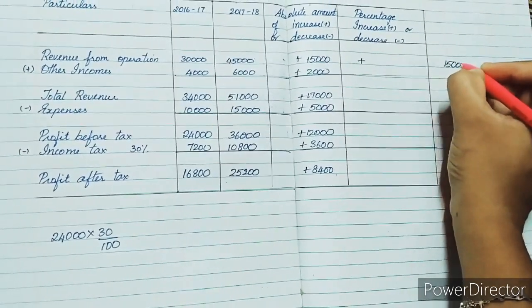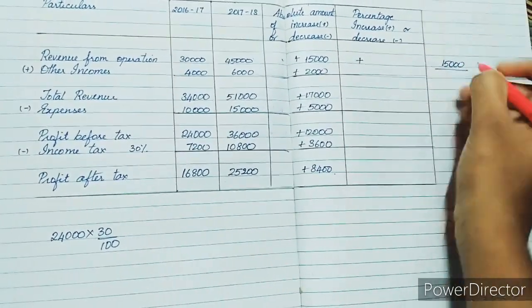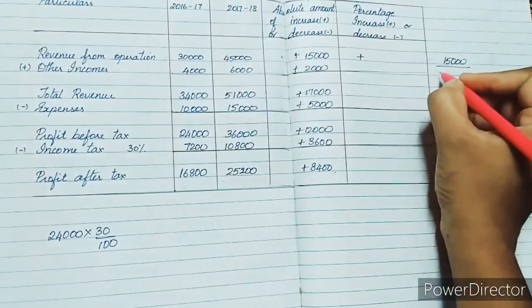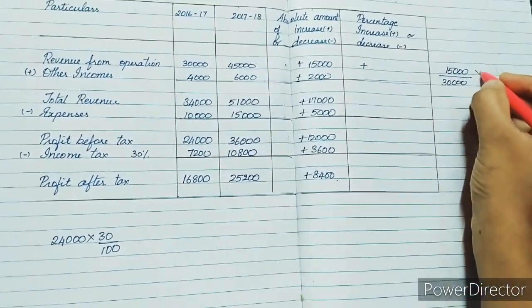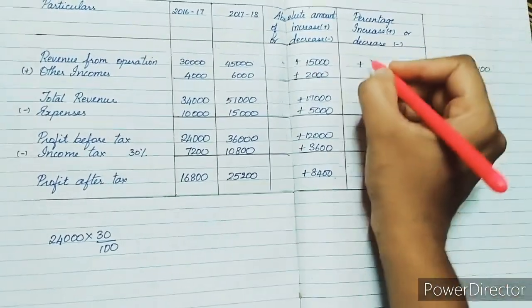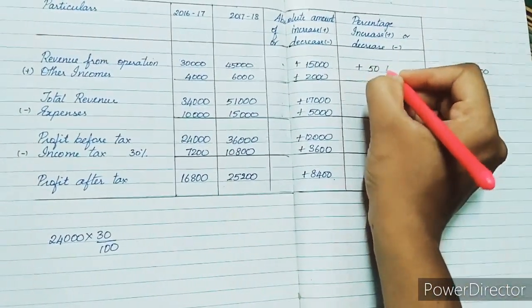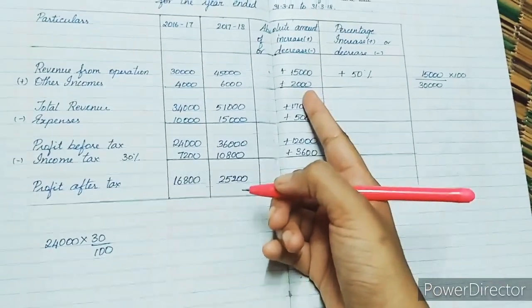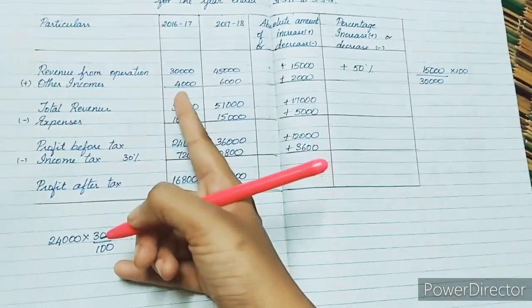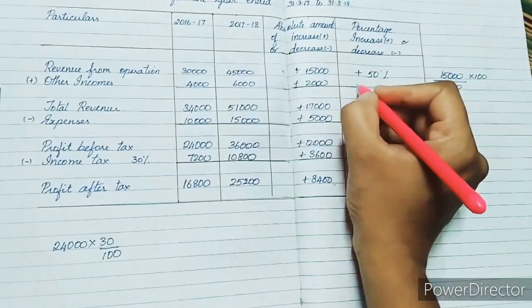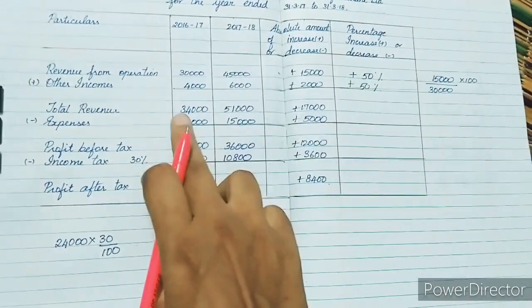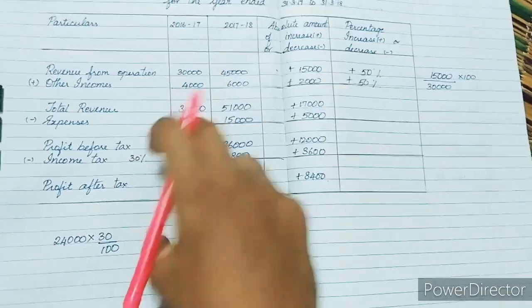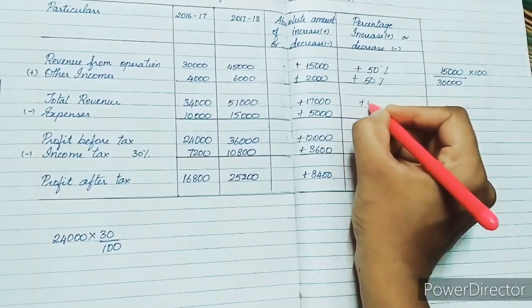I'll show you the working for the first one. 15,000, the absolute amount, divided by the base year. Base year is 30,000, into 100. So I will get 50%. Likewise, we are going to do for everything. So 2,000 divided by 4,000 into 100. Again, it is 50%. 17,000 divided by 34,000 into 100 is 50%.